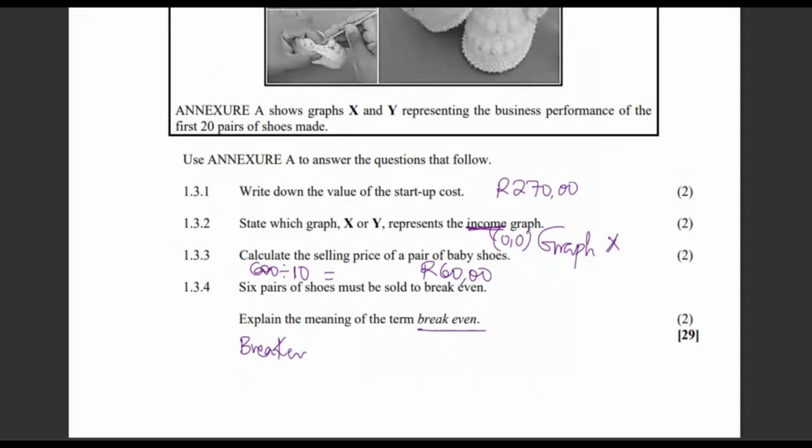Break-even point is a point where income equals expenditure.